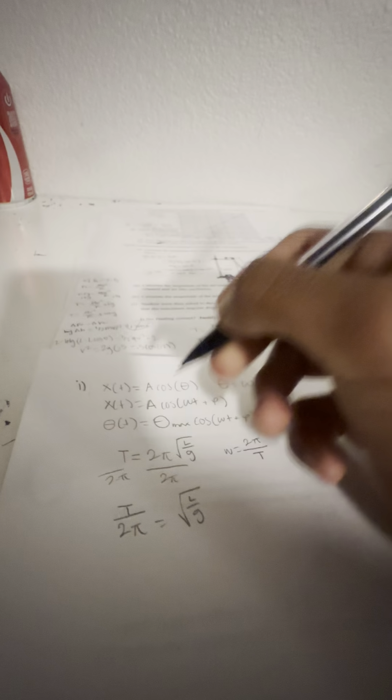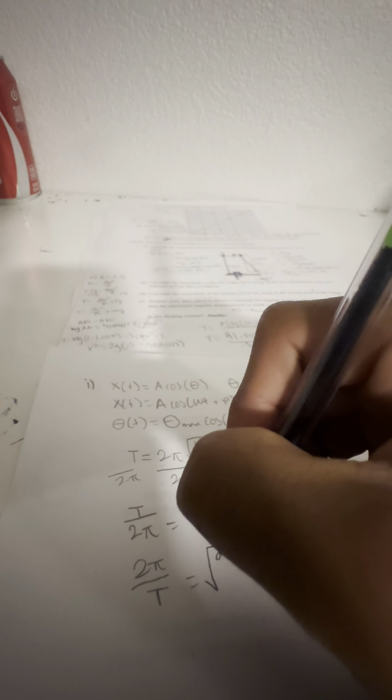So T over 2 pi is equal to radical L over g. And now we could just flip both sides to get 2 pi over T is equal to radical g over L.